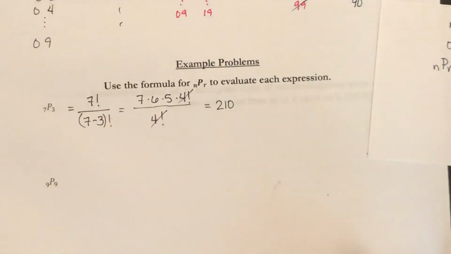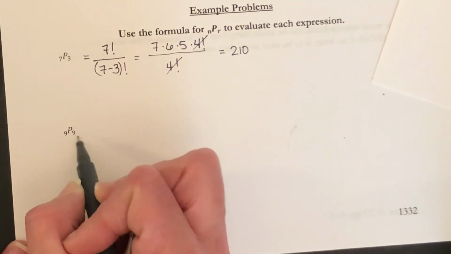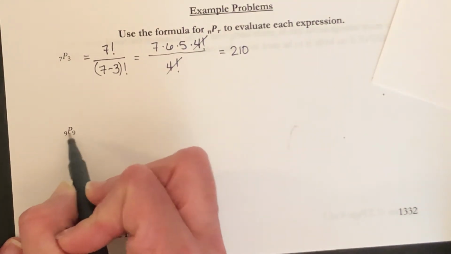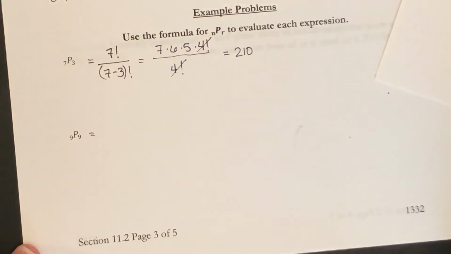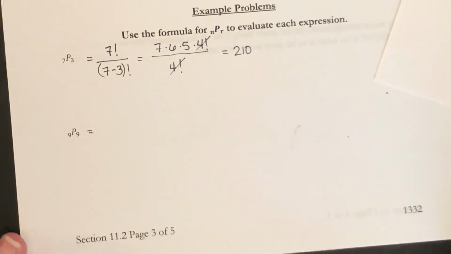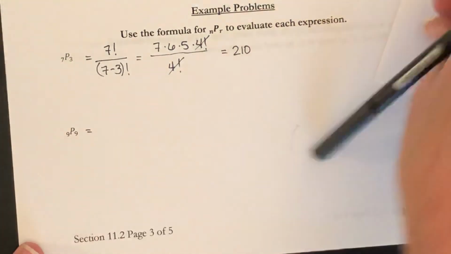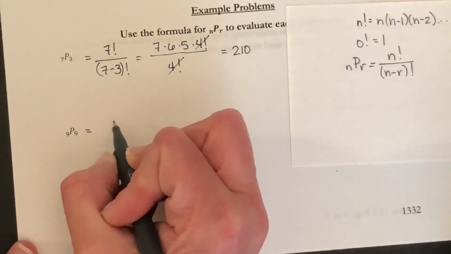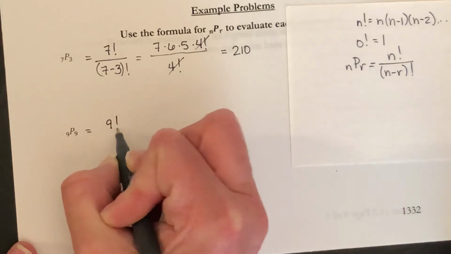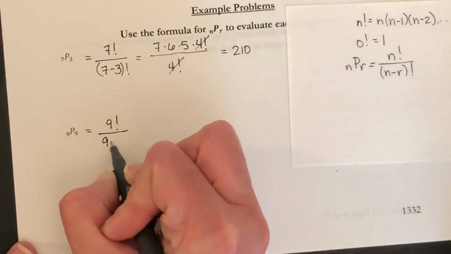Okay. Now let's do, how many permutations are there of 9 items taken 9 at a time? Well, this is actually a regular permutation because all the ones we did in the very beginning were when you used all the items. But let's go ahead and use the formula here to show you that this is the same. This will be 9 factorial over 9 minus 9 factorial.